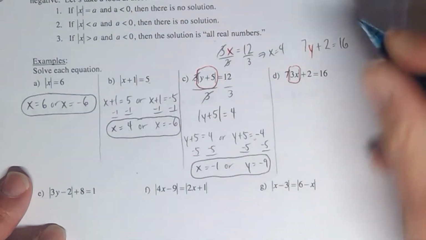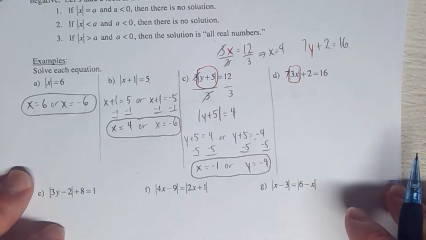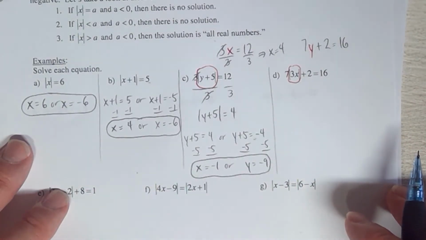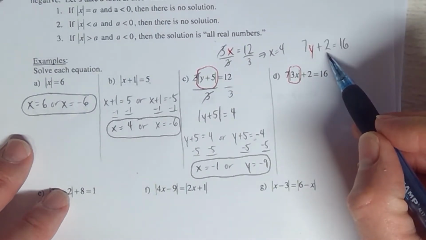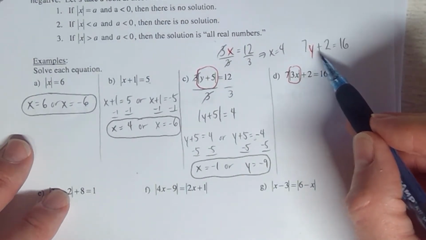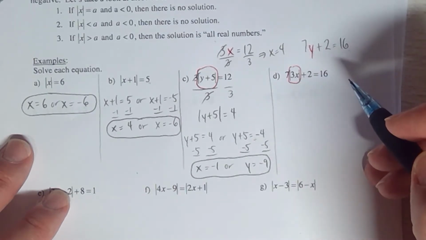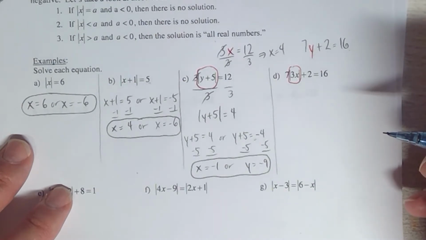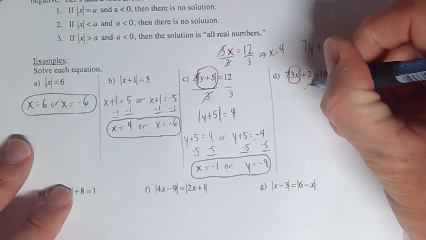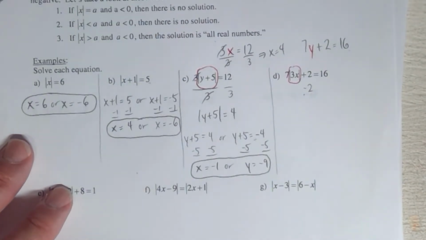And then if I can get the variable by itself, I would then be able to get the bars by themselves using exactly the same steps. What steps would you use to get the y by itself here? Wouldn't you subtract the 2 over and then divide by the 7? Okay, something which we've done a number of times, right? So that's exactly what we're going to do here.